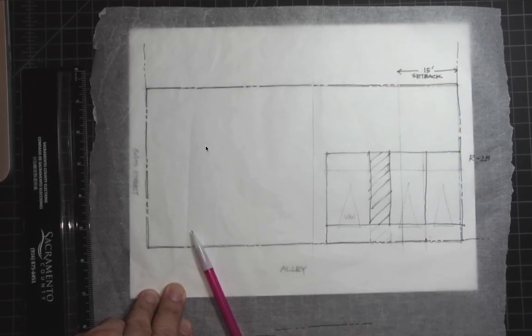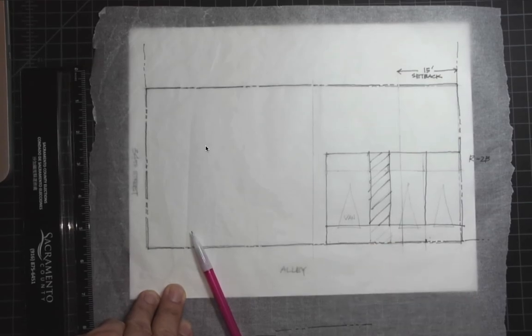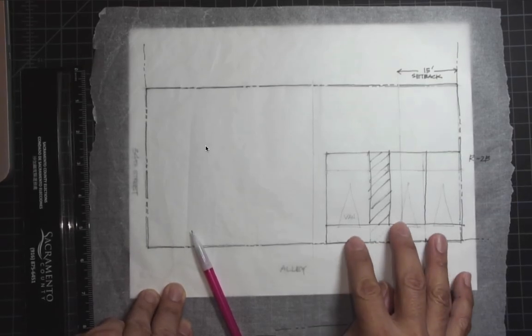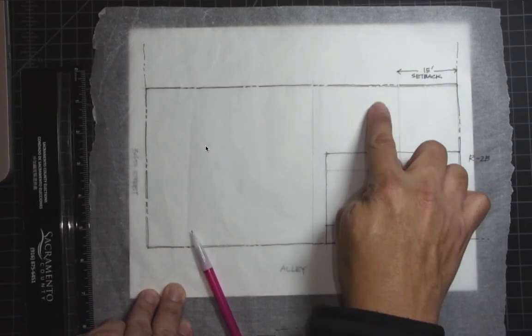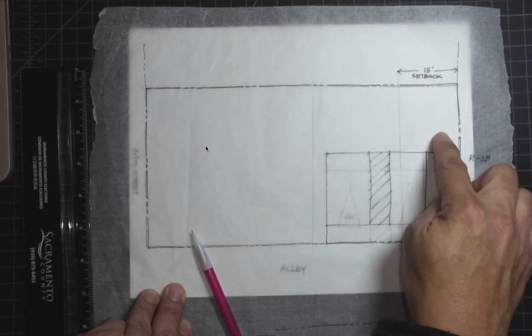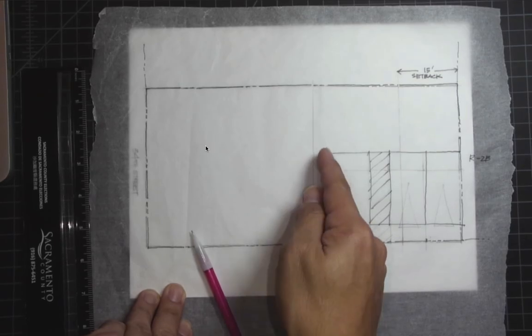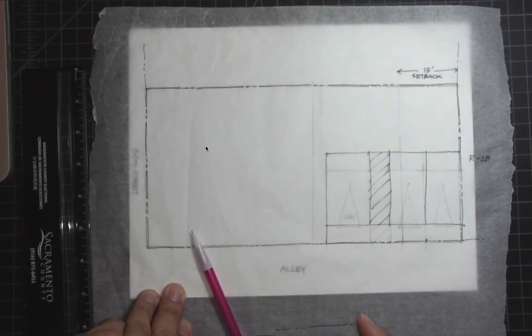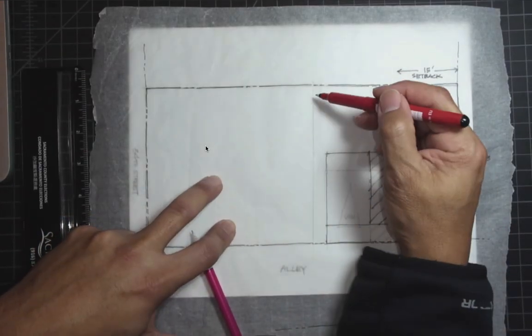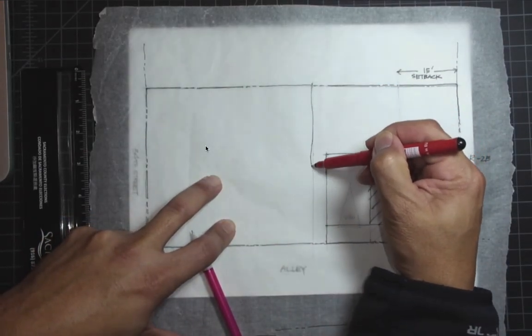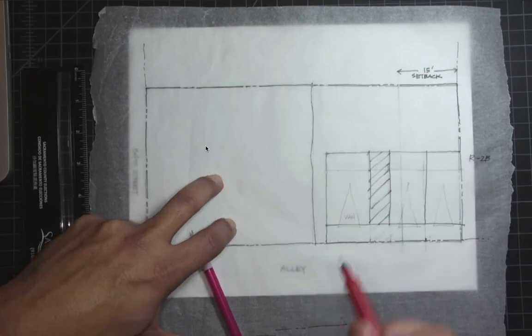Where would I put the garbage enclosure? Where would I put my 3 parking spaces? If I chose to do it here, I'm going to have my garbage enclosure somewhere here, and then I'm going to set back my building like 3 feet away from my last van accessible parking.